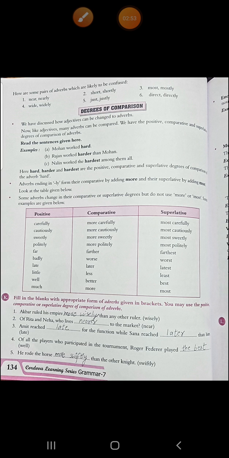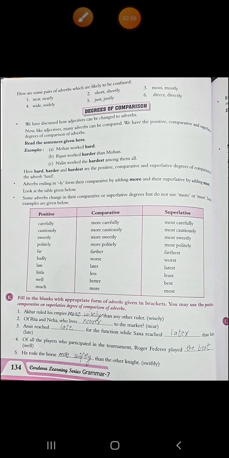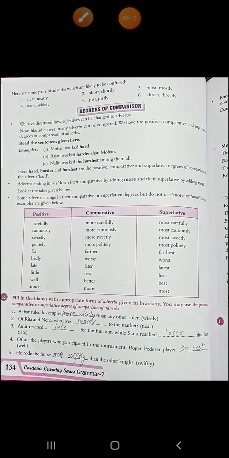Now, what we have to do in this exercise K, you have to fill in the blanks with the adverbs given in the bracket, and you may use the positive, comparative or superlative degree according to the use. See the first one. Akbar ruled his empire more wisely than any other ruler. I hope you remember when there is the word than, then we use the comparative form. So here you can see the same thing is applied and we have used the comparative degree of the word wisely.